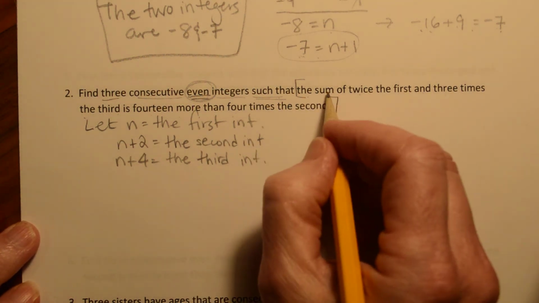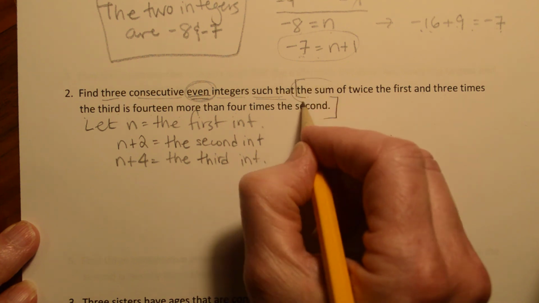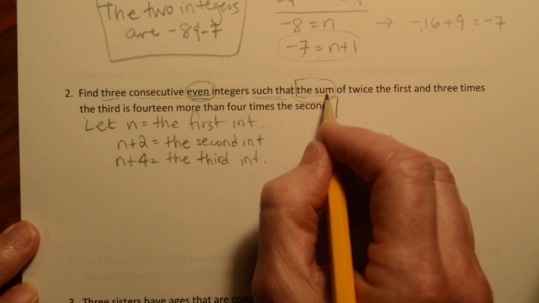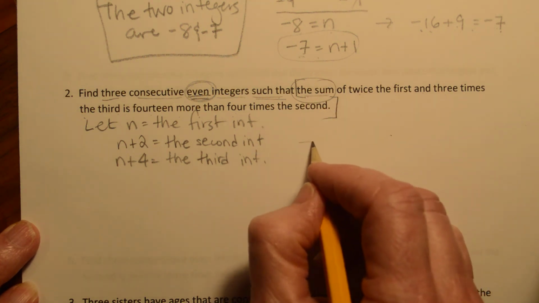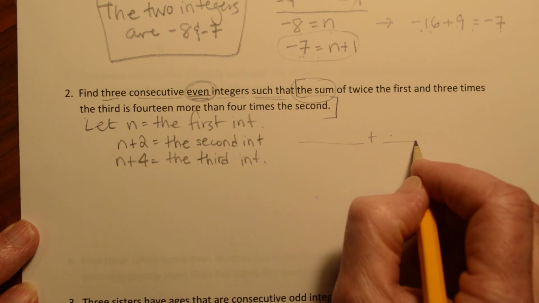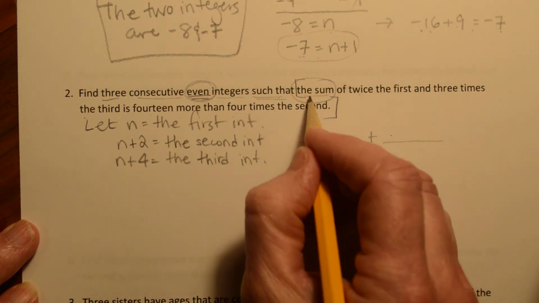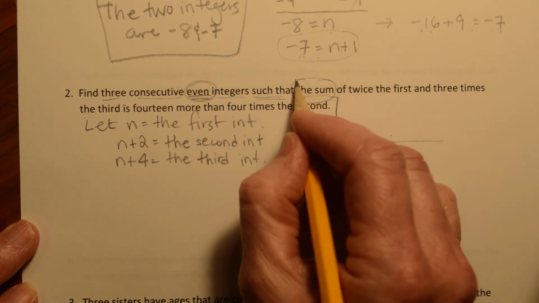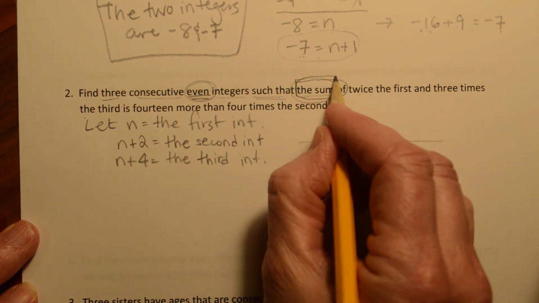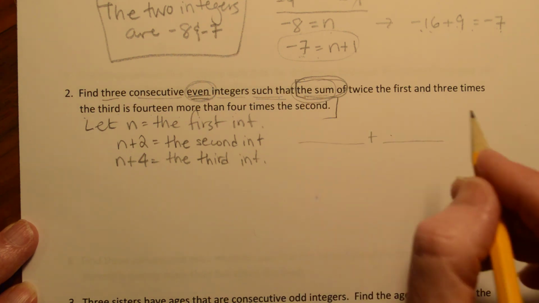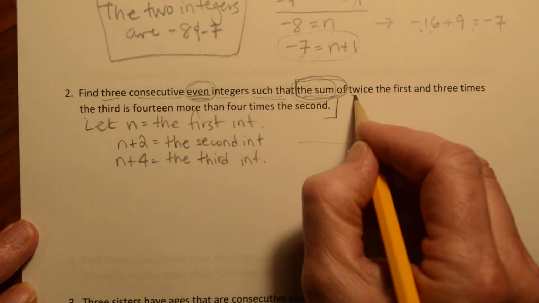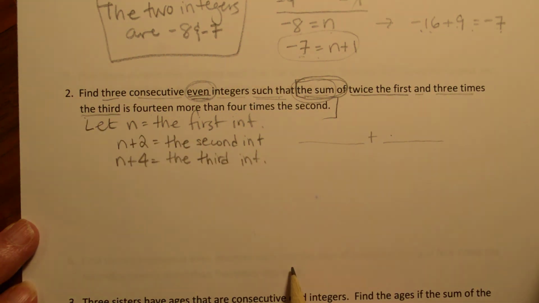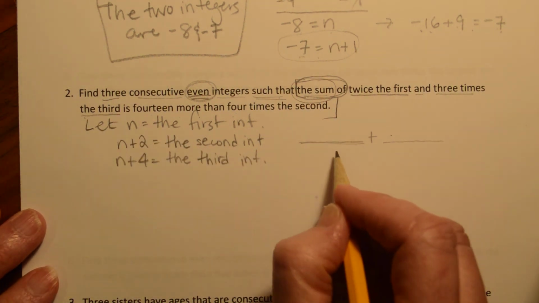Okay, so let's see what it tells us to do. All right, when it says the sum, that means get ready to add. It's going to tell us to add 1 thing, 2 things, we don't know what, but I'm just going to get ready. So when it says the sum of, it means we're going to add things. And then I should include that, the sum of. And then after that, it tells us what to add. All right, so it's saying twice the first and 3 times the third. So in this first blank, we're going to put twice the first.